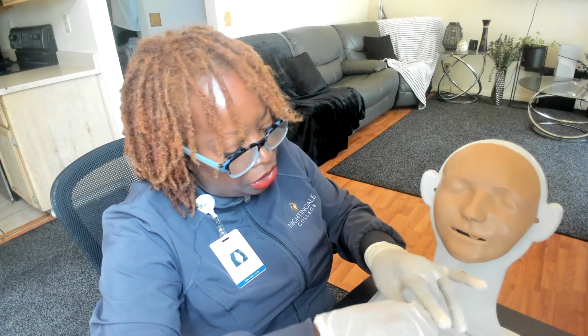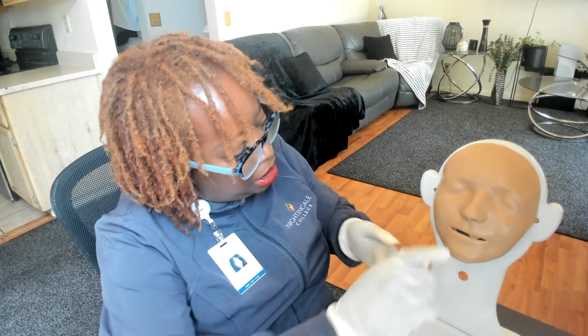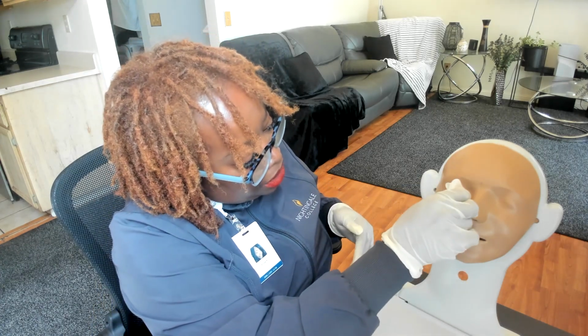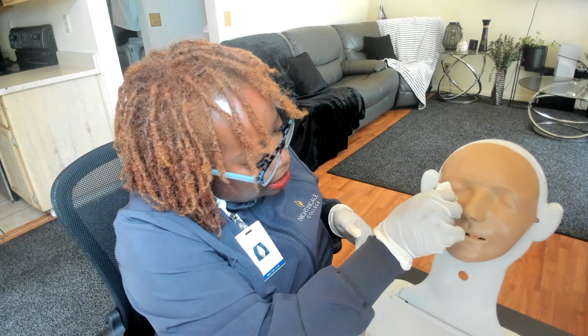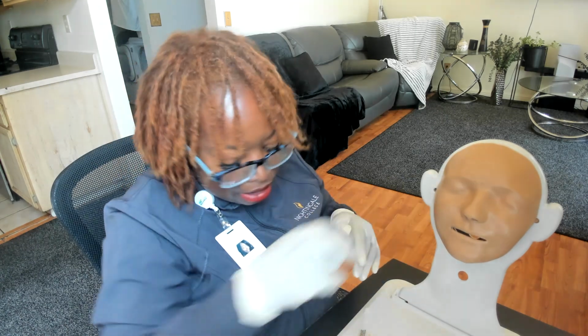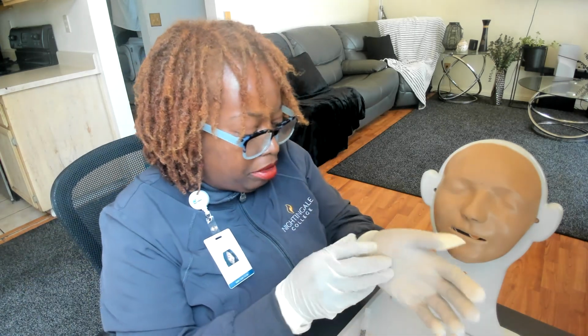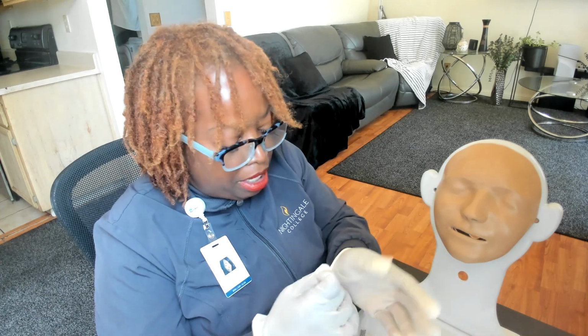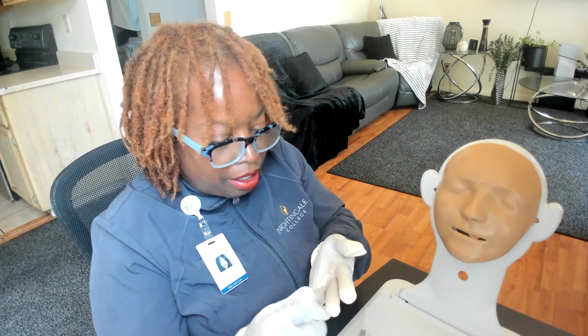I'll dispose of that tissue. And then I'm going to go on the other side from the inner canthus to the outer canthus and dispose of that as well. Does that feel better? Okay.